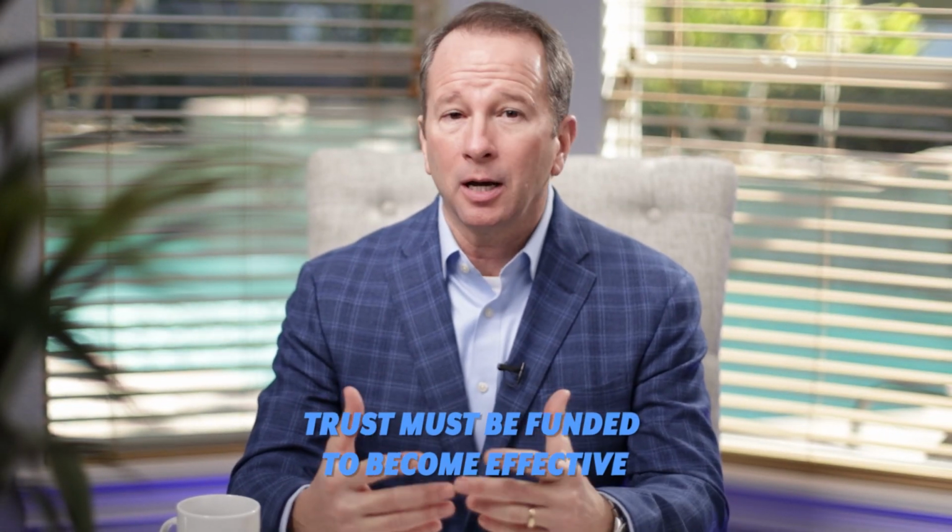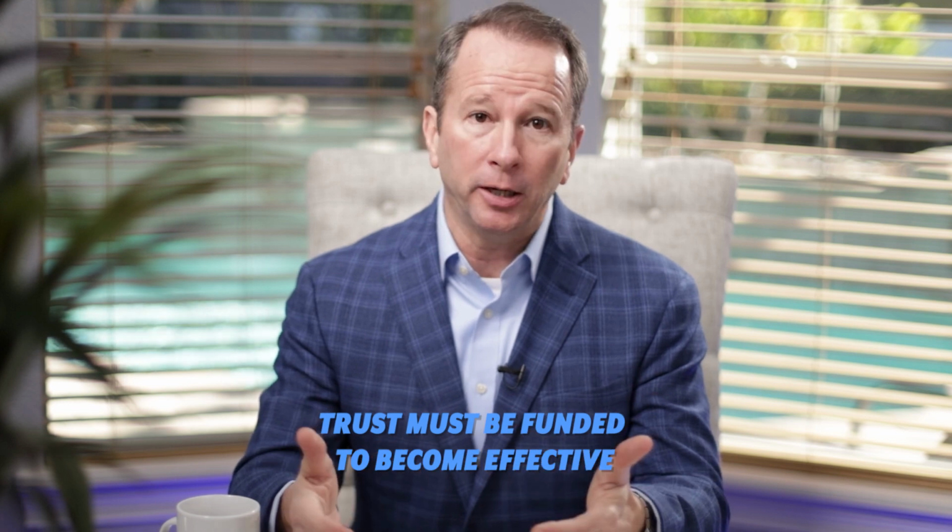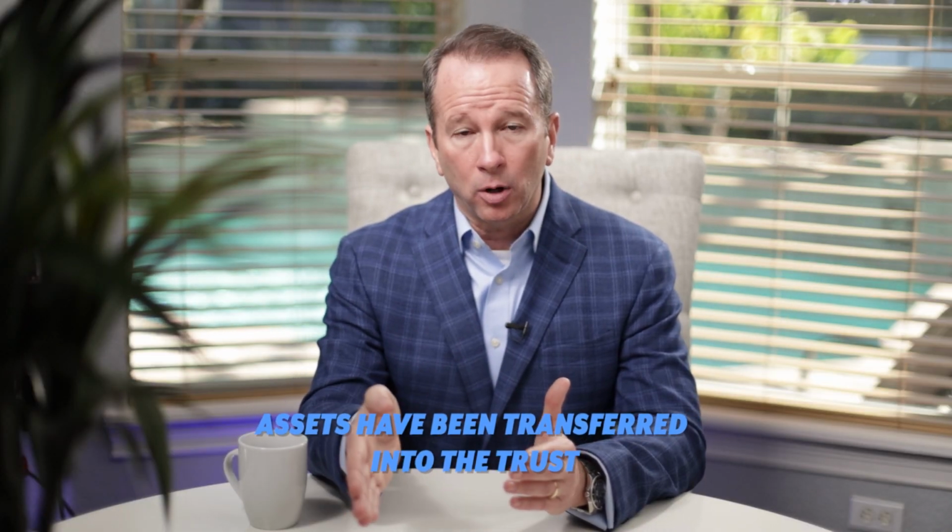Okay, I want to begin by saying in order for a trust to become effective, it must be funded. Now, let's take a look at what I mean when I say funded. You may be thinking, well, in order for a business to be effective, it needs to be funded, meaning it has access to capital. It's got sufficient capital to operate, to meet needs, to do certain things. Well, with a trust, I'm not talking about access to capital as much. What I mean is that the assets have been transferred into that trust.